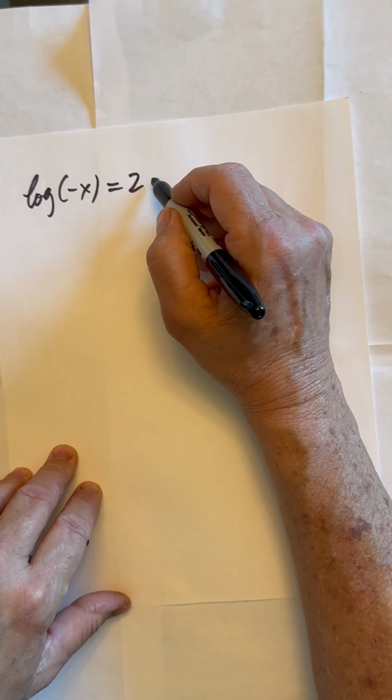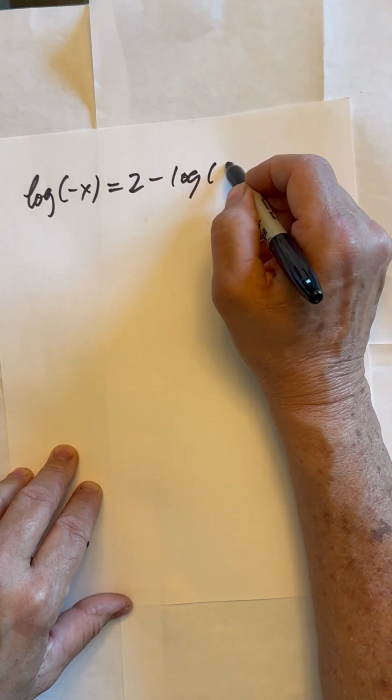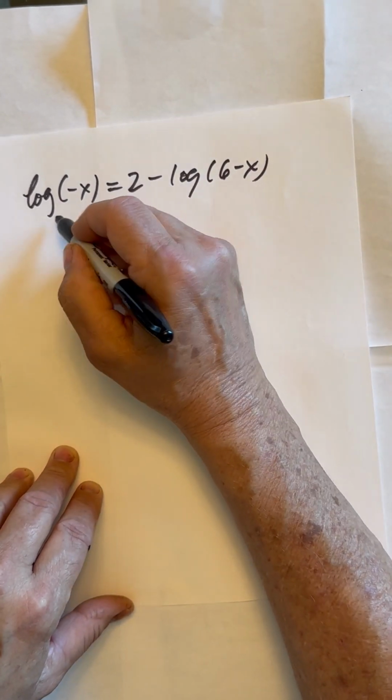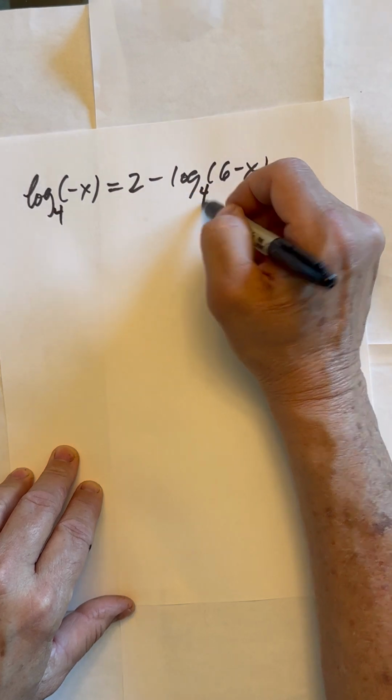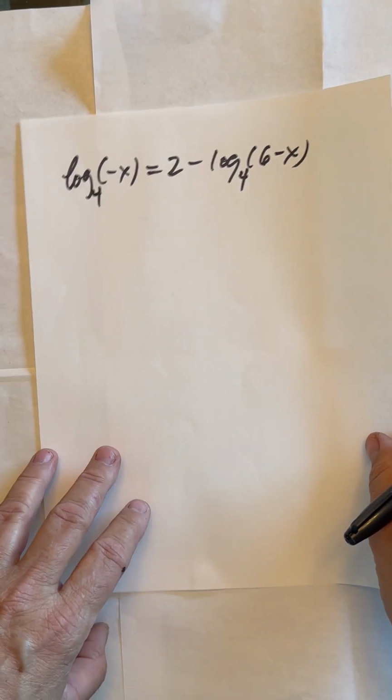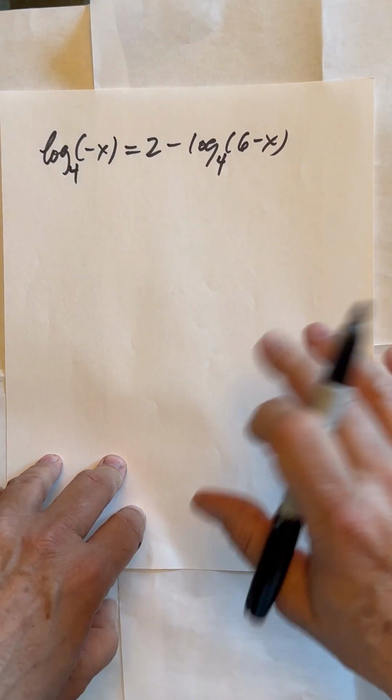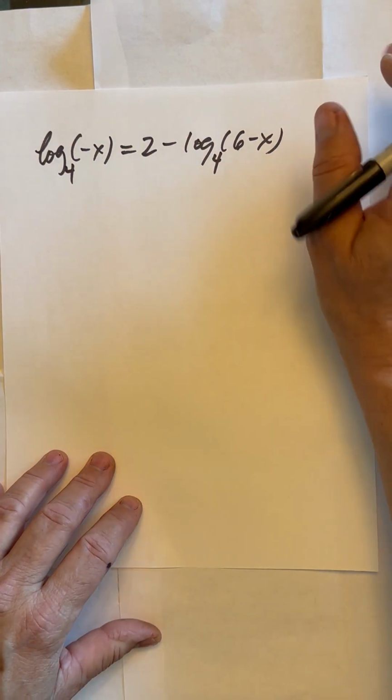What is that equal to? 2 minus log of 6 minus x, and this is all in base 4. Okay, see if you can make this nice and centered. All right, so we're solving this next one.